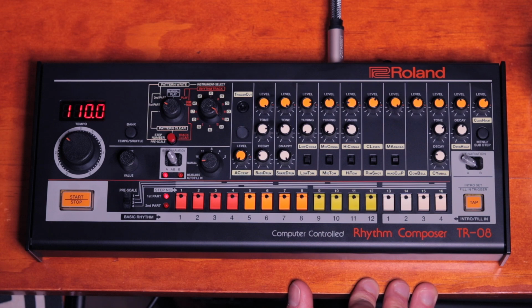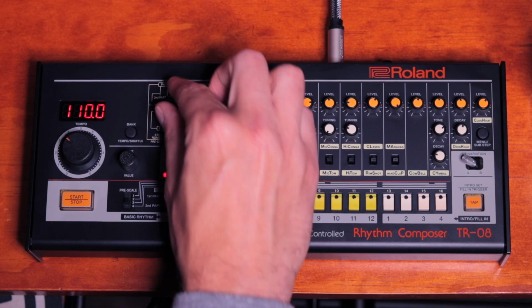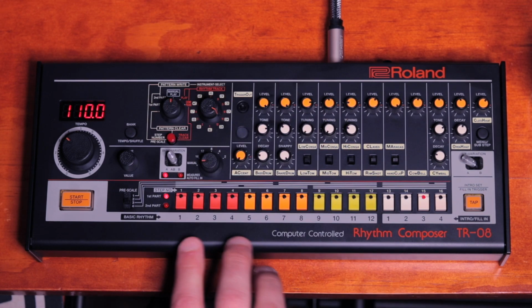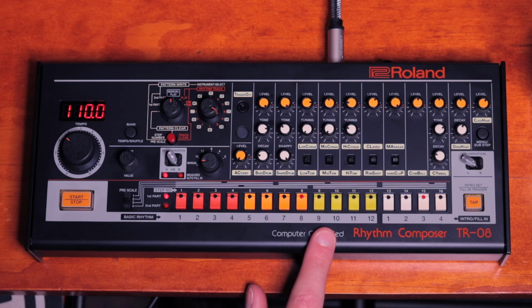All right, so we just programmed a basic pattern there. Now, if we go to manual play, this is where we can just switch back and forth between our patterns.